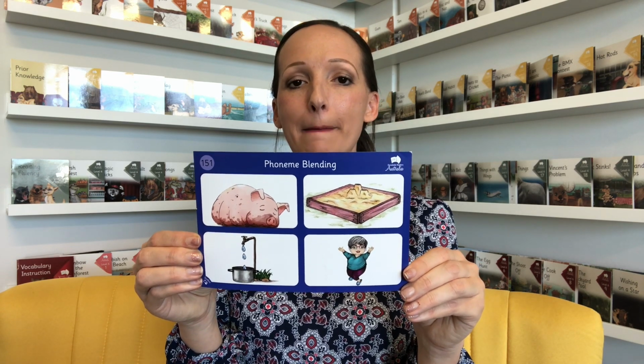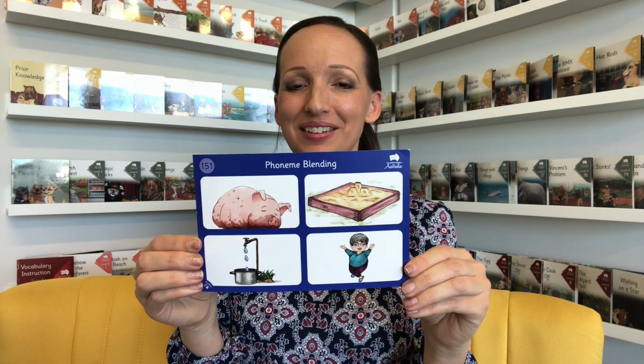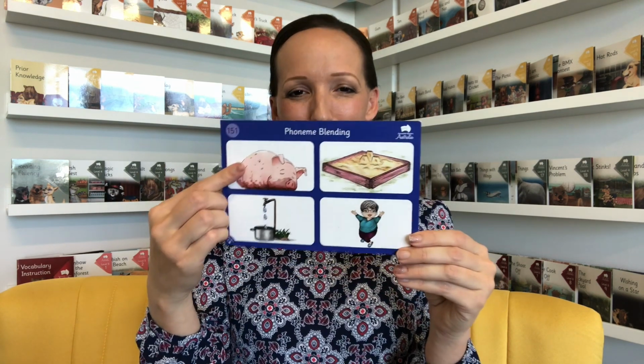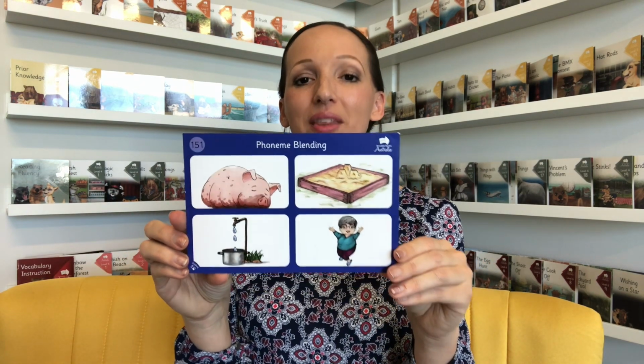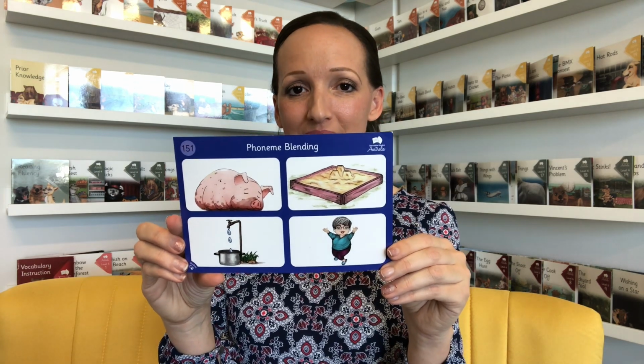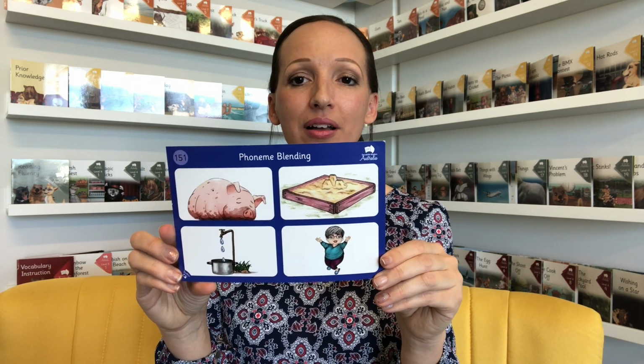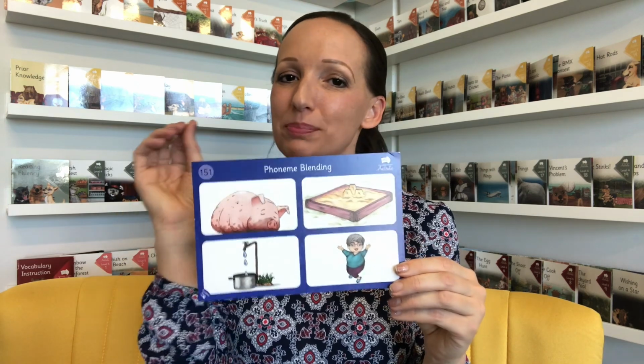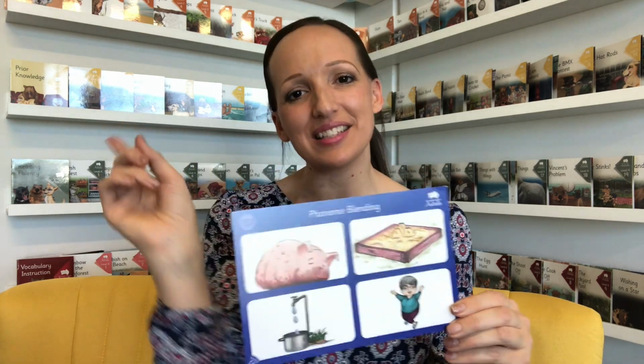P-ig. P-ig. What am I saying? Pig. Or let's try another one. T-ap. T-ap. Tap. So it's blending those isolated sounds together.